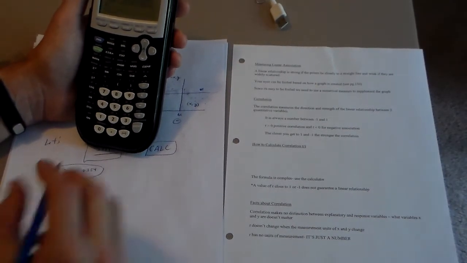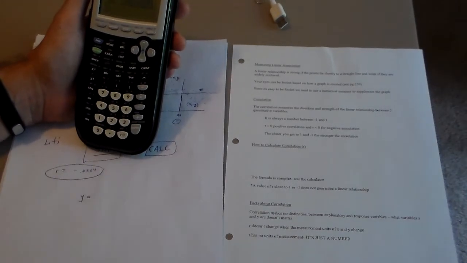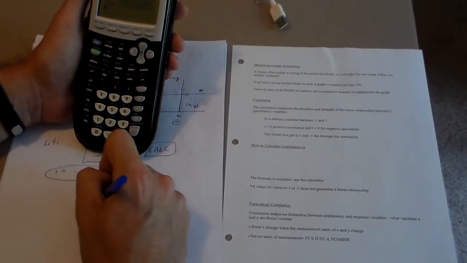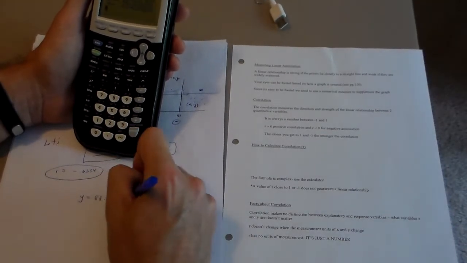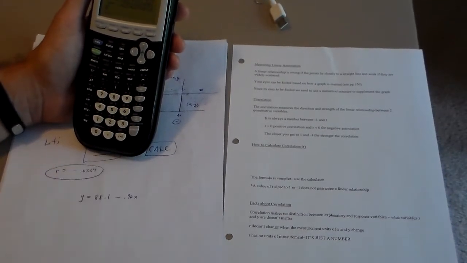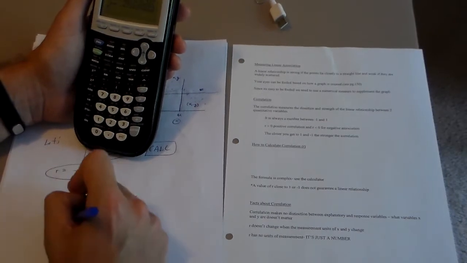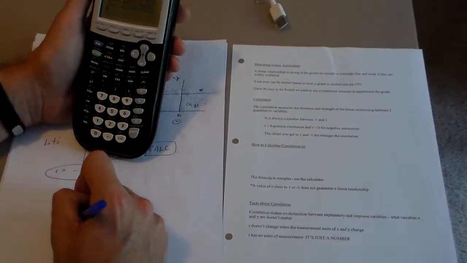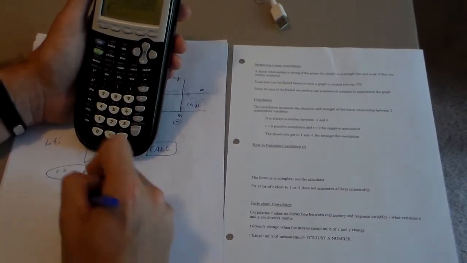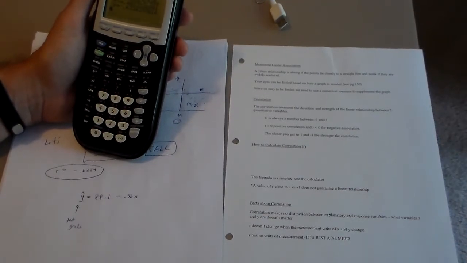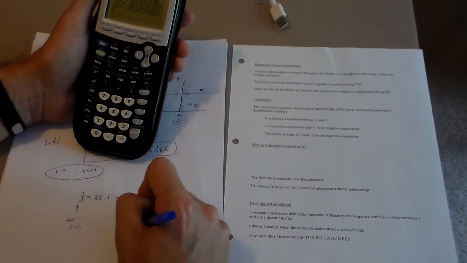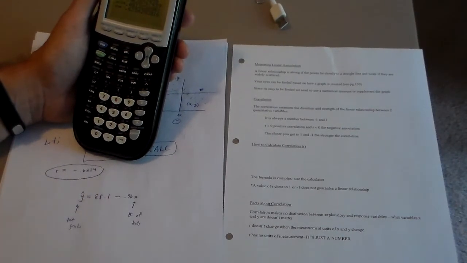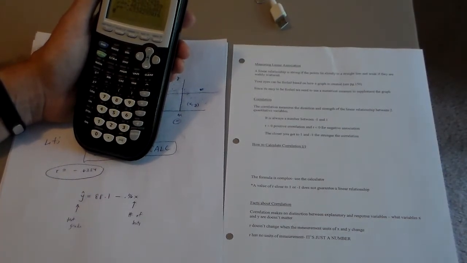Okay? Now if I wanted to make this as an equation, I could say y is equal to 88.1 minus 0.96 times x, where y stands for your test grade. I'm going to put a little hat there. You'll learn that in 3-2. And x is the number of texts. Okay, so there's your equation.